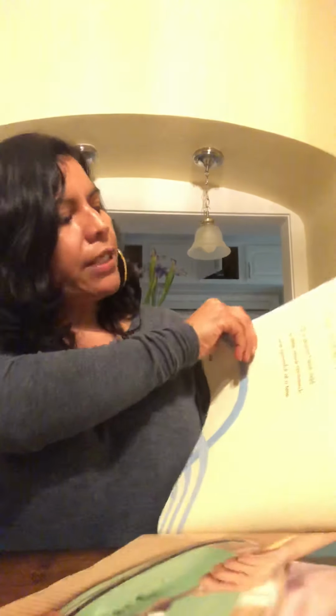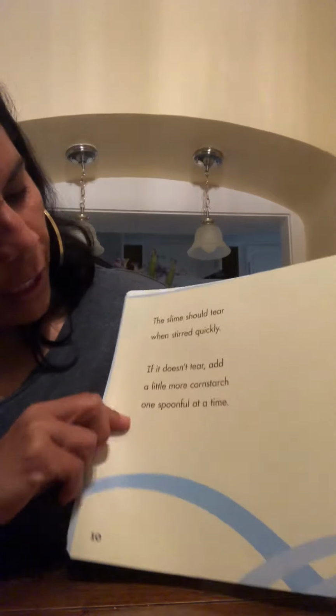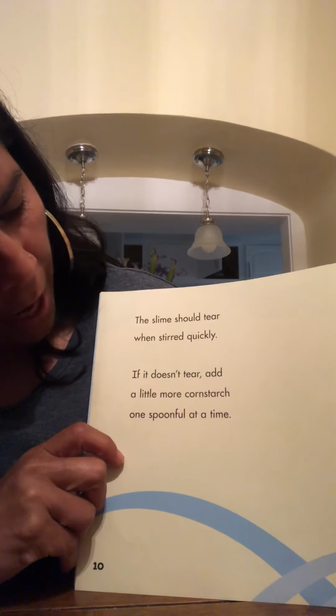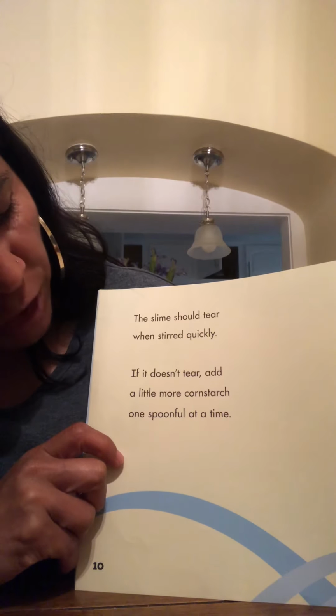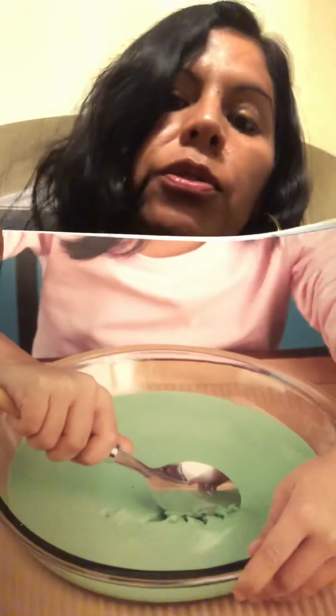The slime should tear when stirred quickly. If it doesn't tear, add a little more cornstarch, 1 spoonful at a time. And again, it shows you an illustration. It shows you a picture to go with it.